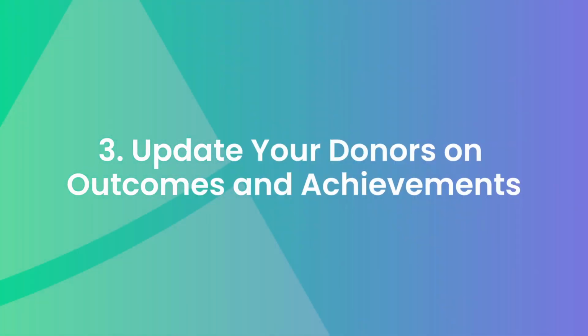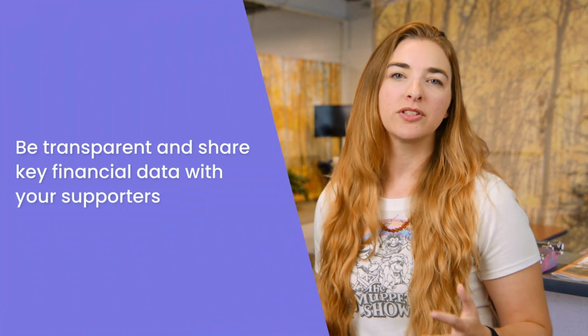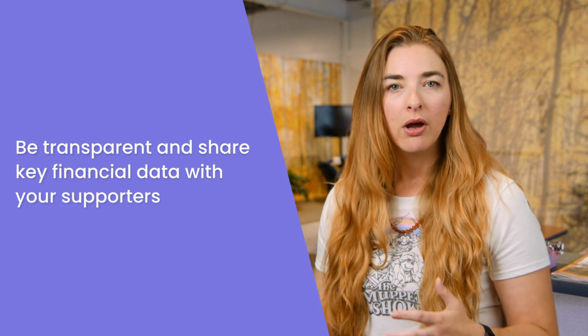Number 3, update your donors on outcomes and achievements. Most donors feel it's important to know that their investments into your nonprofit organization are worthwhile. As a team, be transparent and share key financial data with your supporters in an annual report or via posts on your organization's website. Use newsletters, both digital and print, to tell stories about what your organization is accomplishing with the help of supporters.